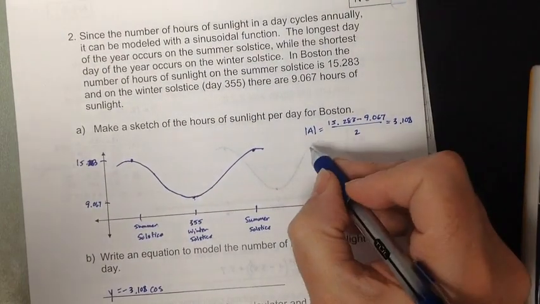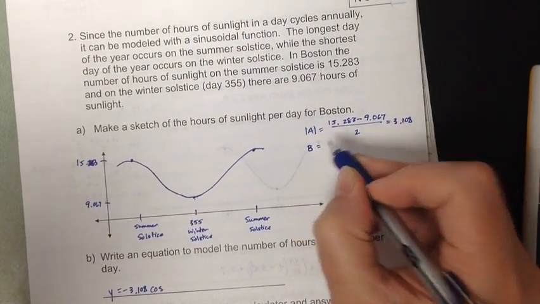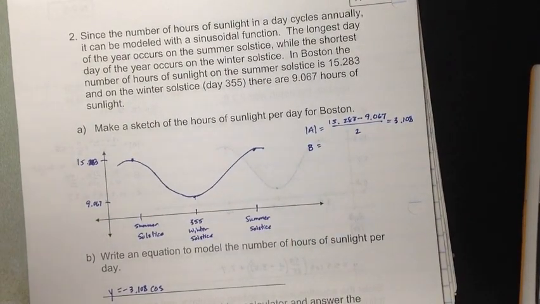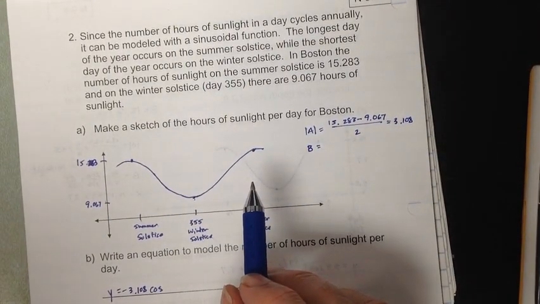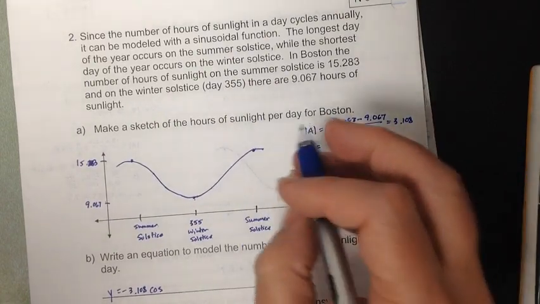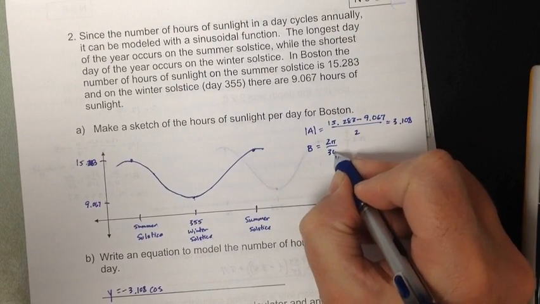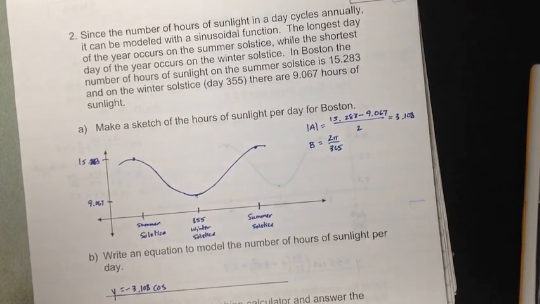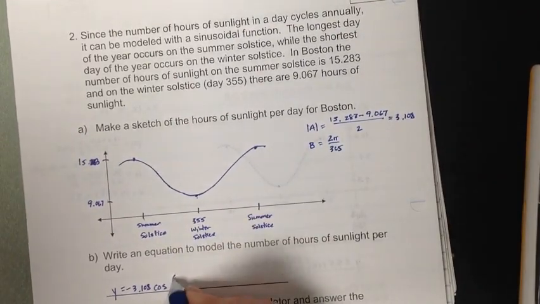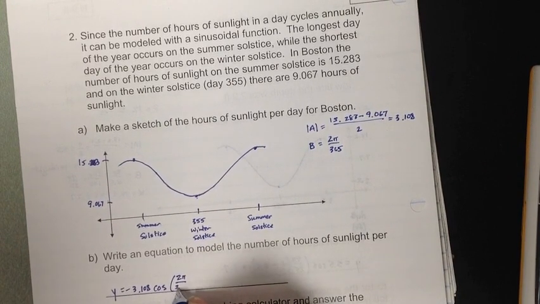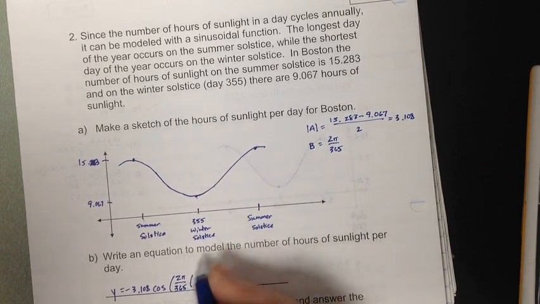Okay. For my B value, I know that my period is 1 year. 2 pi over 365, right? It's going to keep repeating every year. Cosine of 2 pi over 365.